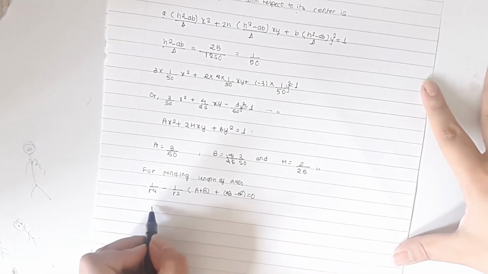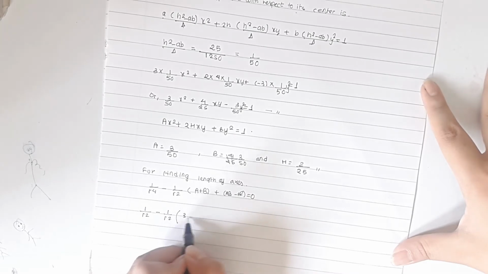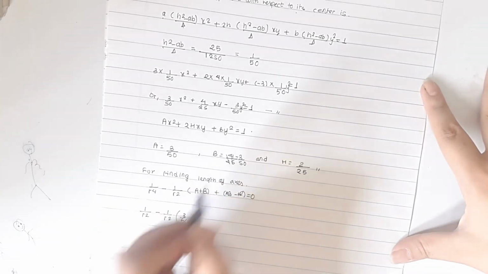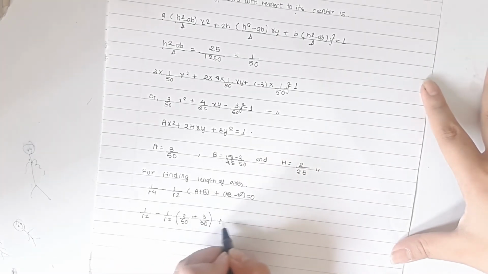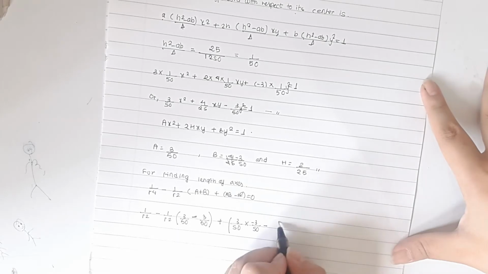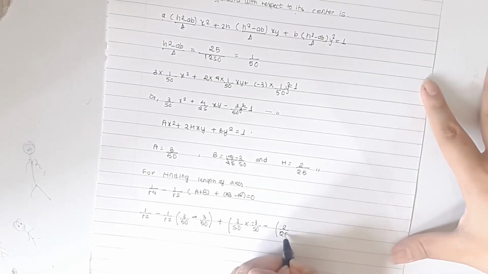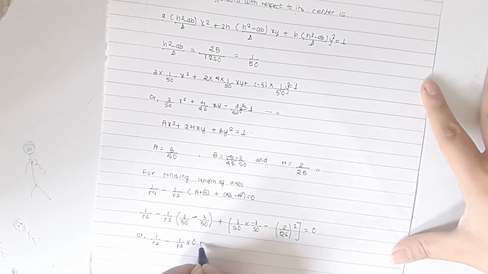Replacing the values of a, b and h, a is 3/50 and b is -3/50, so we get ab - h² = 3/50 × (-3/50) - (2/25)² = 0.